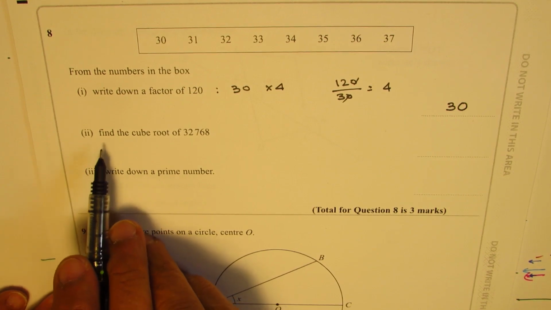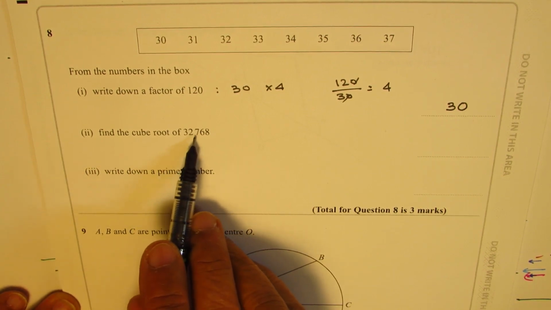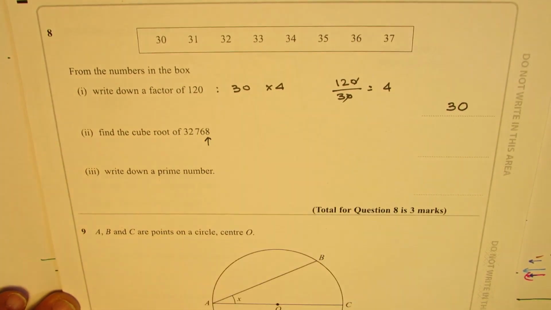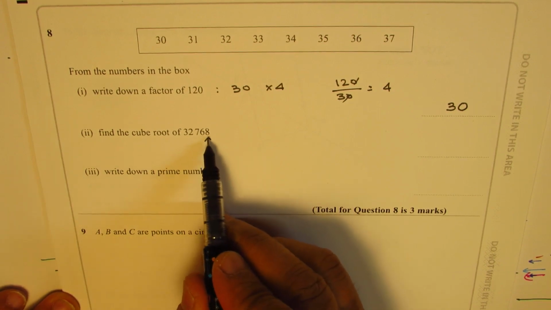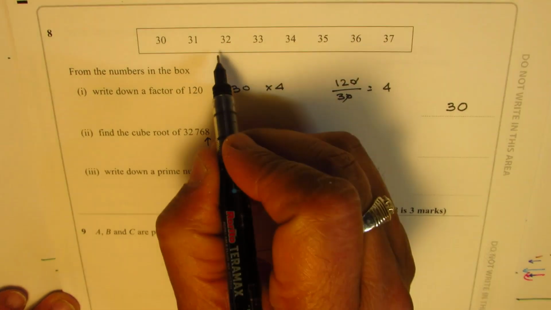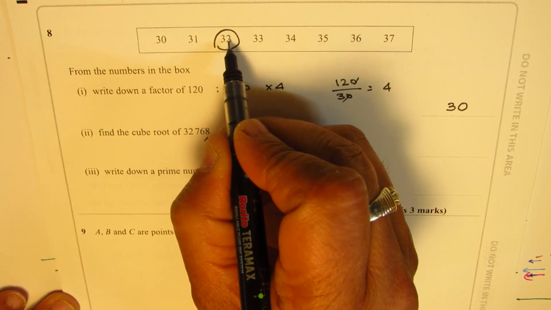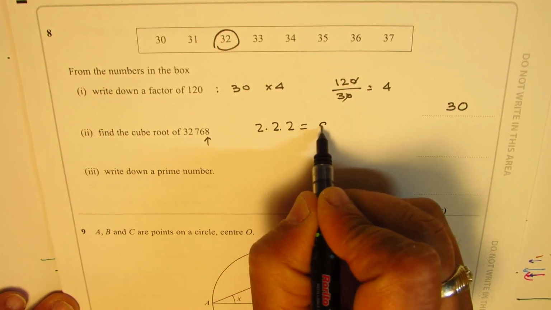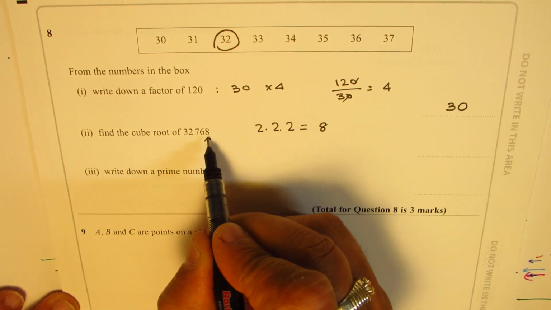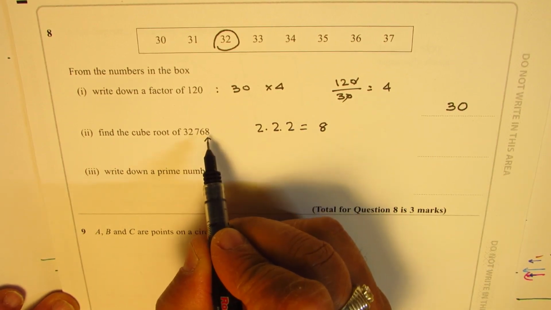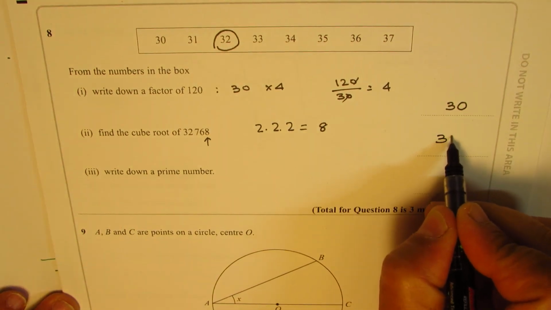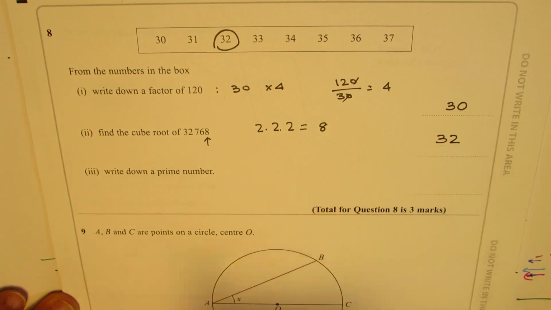Part B is find the cube root of 32768. Now cube root is you need to multiply some number 3 times itself, right? So then you should get 8 at the end. So 32 seems to be the right answer, since 2 times 2 times 2 is 8. So we are ending with 8. You get the idea, right? Since you are ending with 8, that should be the right answer. So the cube root should be 32, right?